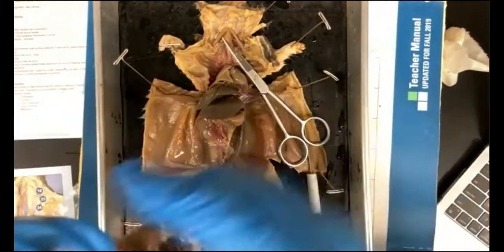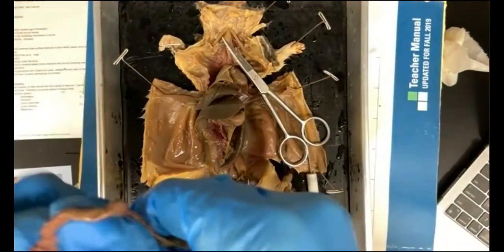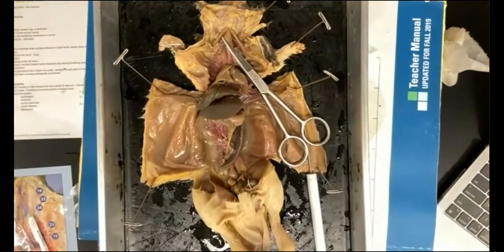All right, so now you have your intestine, and what you can do is lay it out. Without stretching it too much, just lay it out. Get your ruler and measure how long it is.